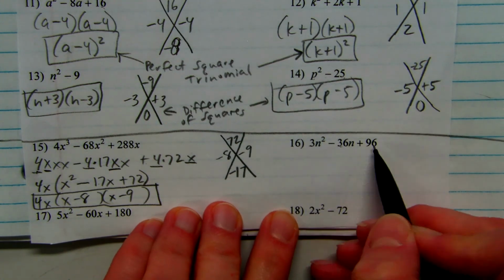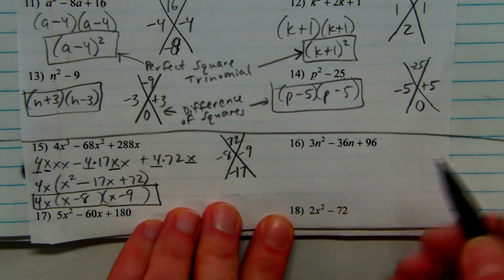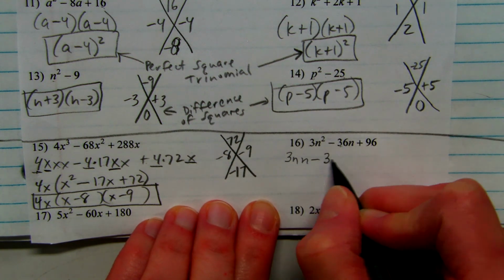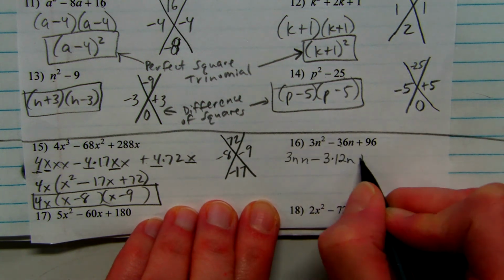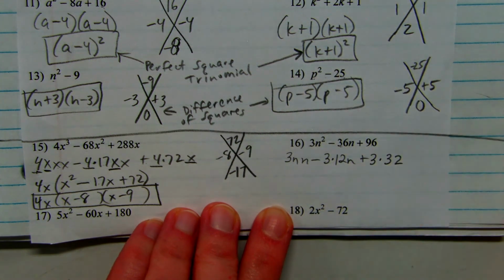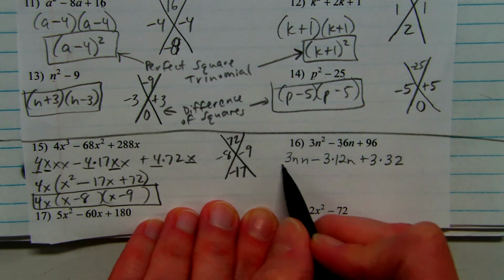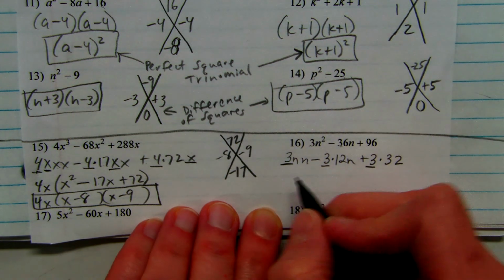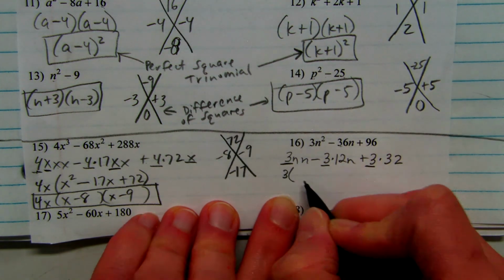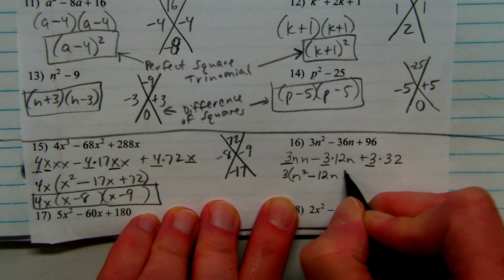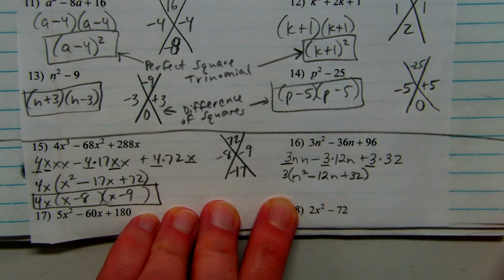I can tell by these numbers that 3 goes into all of those. So I'm going to do 3n, and then 36 is 3 times 12, and I have an n. Then 96 would be 3 times 32. I can't take an n out of everything. The only thing I get to take out is a 3, which is not super satisfying, but it's okay. And then I'm left with n squared minus 12n plus 32.